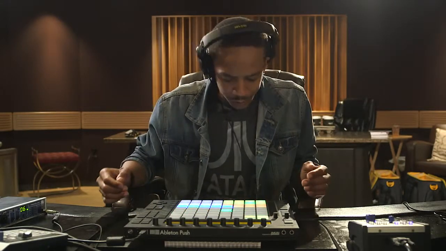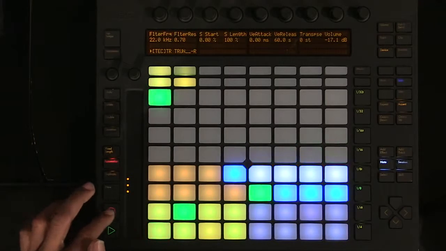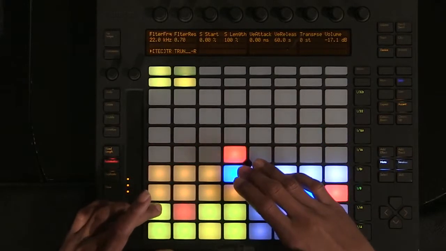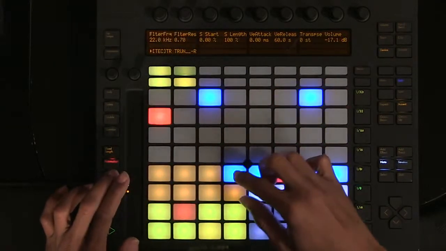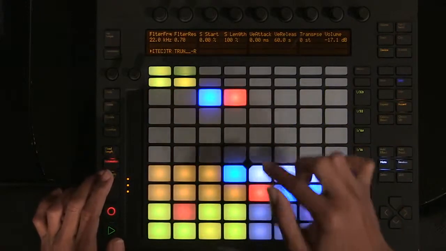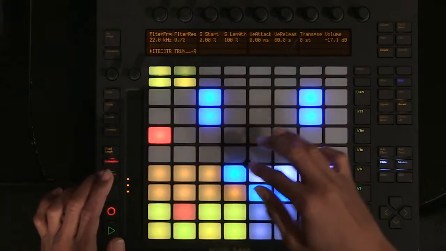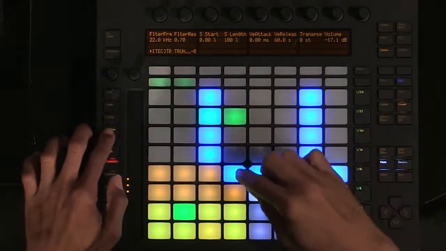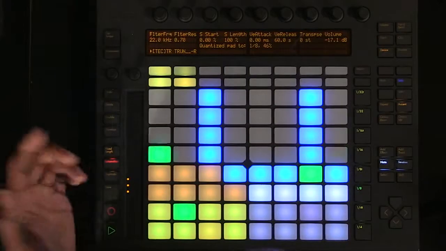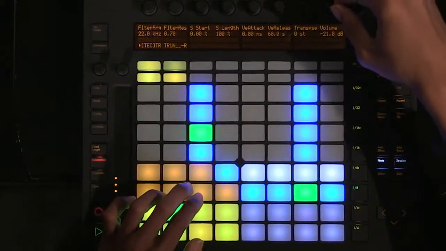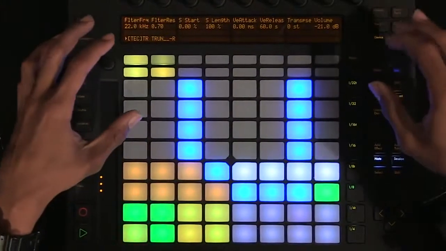So just to add a few more elements to this, I want to add a crash, some chants. It's actually me. Quantize those individually. Adjust the volume to my taste right here. You can adjust the different parameters of each sound.